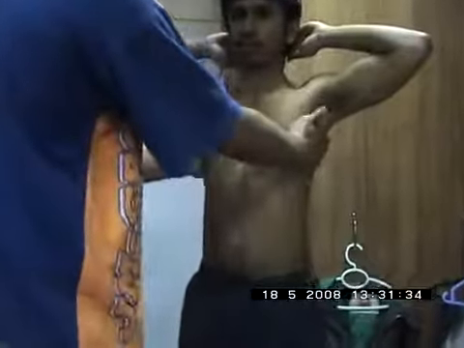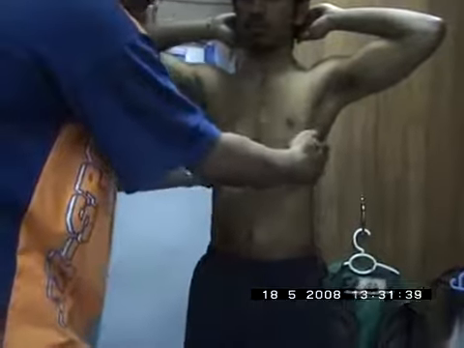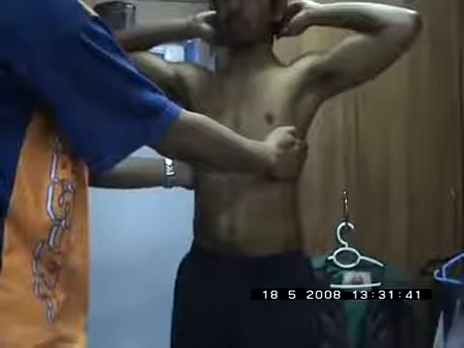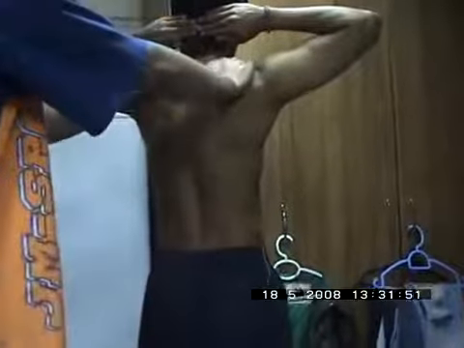Third point, just below the armpit. Fourth point, a bit lower. Then at the back, same thing: the apex of the lung.